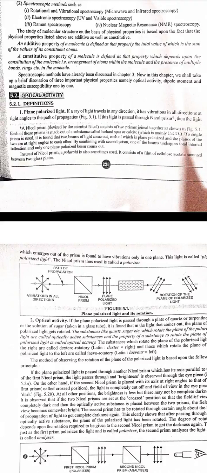Definition 1. Plane polarized light. If a ray of light travels in any direction, it has vibrations in all directions at right angles to the path of propagation. Figure 5.1. If this light is passed through a Nicol prism, then the light... A Nicol prism devised by the scientist Nicol consists of two prisms joined together as shown in figure 5.1. Each of these prisms is made out of a substance called Iceland spar or calcite.